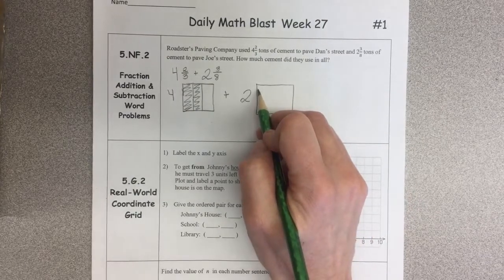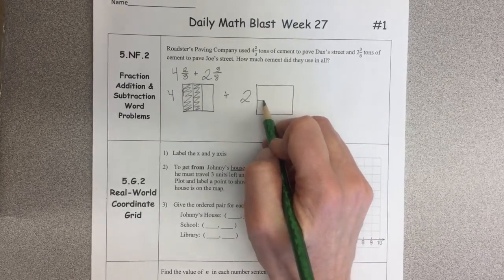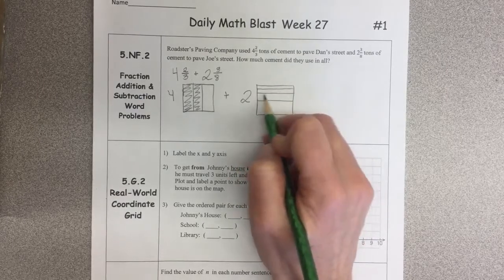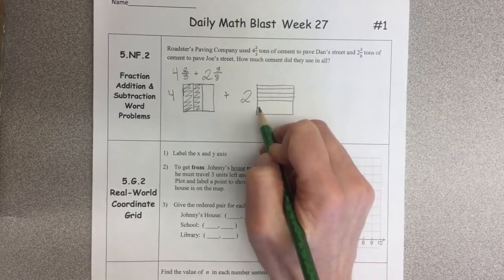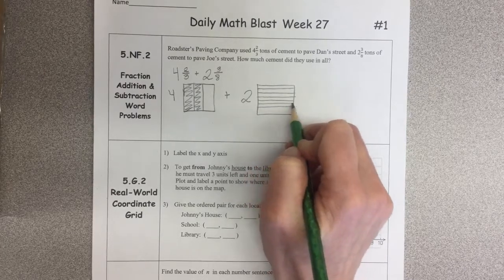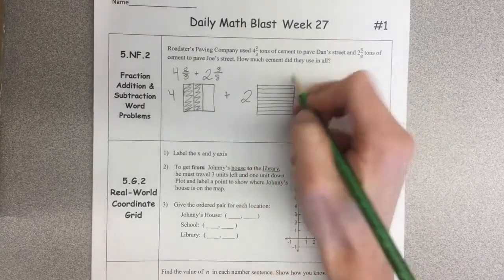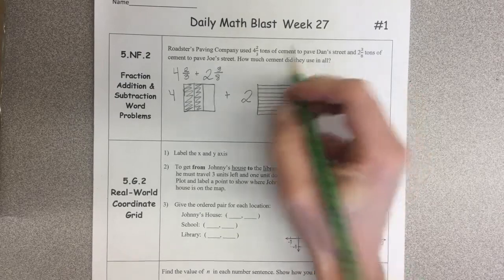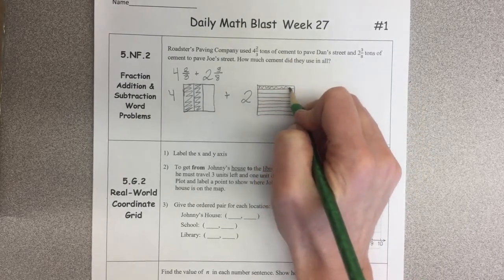So this time I'm going to draw some horizontal lines on here to break this into eighths, making sure that we have 8 equal parts in the whole. 1, 2, 3, 4, 5, 6, 7, 8. We're going to shade 3 of those.